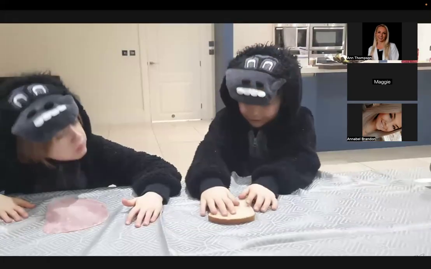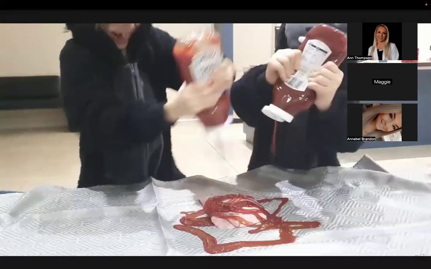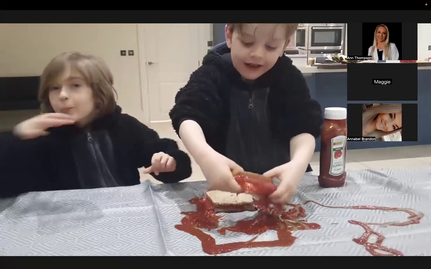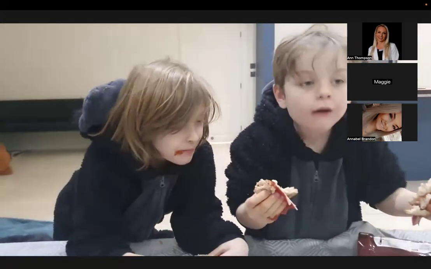We don't want to get ketchup on the precious tablecloth. And of course, if you make your sandwich directly on the tablecloth, you're going to make a huge mess and cause your mum a lot of upset, or your dad. Might be Dad's favorite tablecloth too. But what we actually do in real life is you have layers that protect that tablecloth.